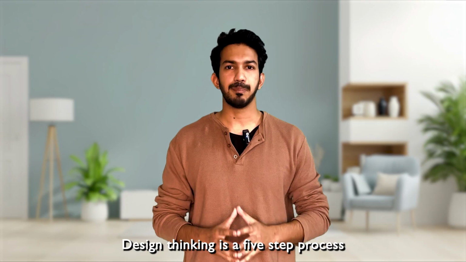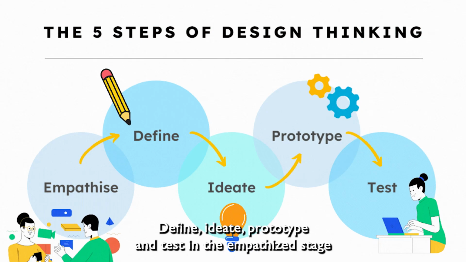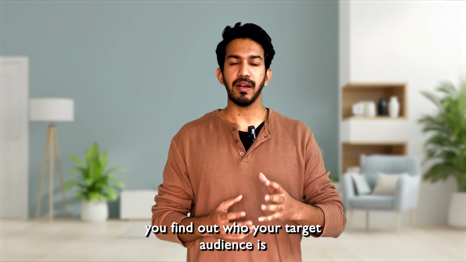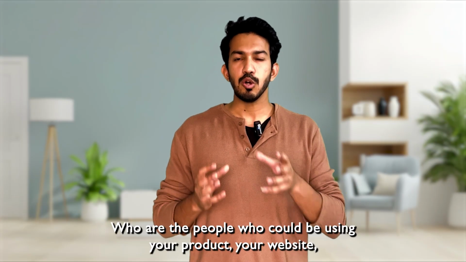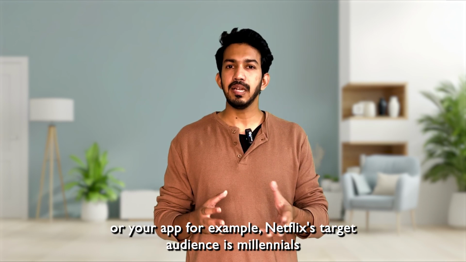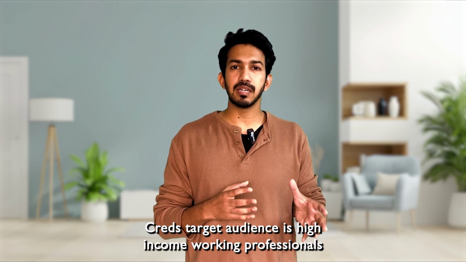Design thinking is a 5-step process. Empathize, define, ideate, prototype, and test. In the empathize stage, you find out who your target audience is. Who are the people who could be using your product, your website, or your app? For example, Netflix target audience is millennials. Cred's target audience is high-income working professionals.